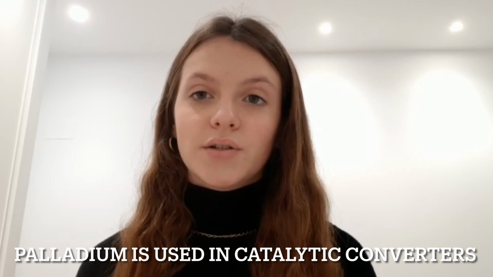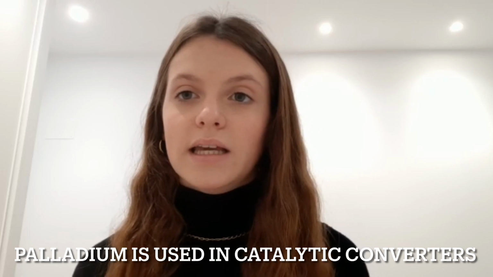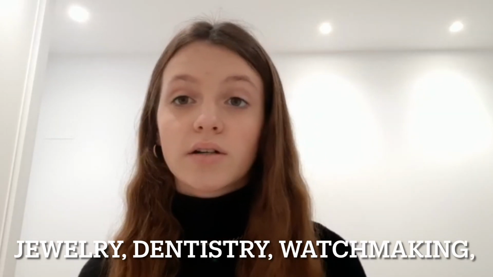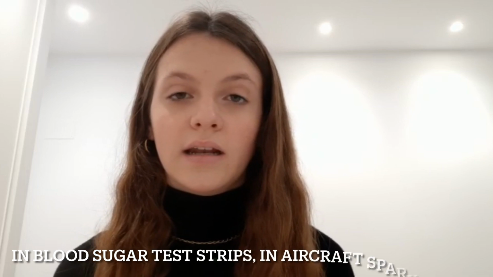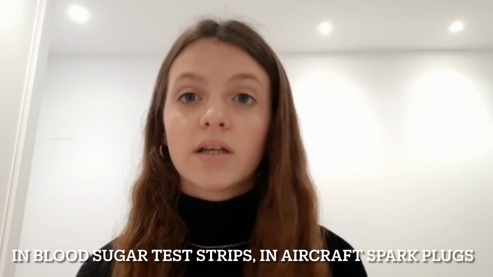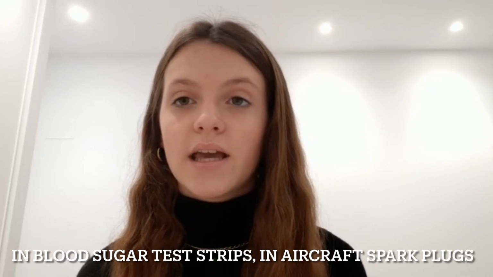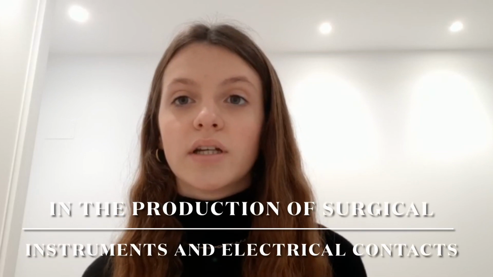Palladium is used primarily in catalytic converters. It is also used in jewelry, dentistry, watchmaking, and blood sugar test strips, in aircraft spark plugs, and in the production of surgical instruments and electrical contacts. And these are more or less some examples.